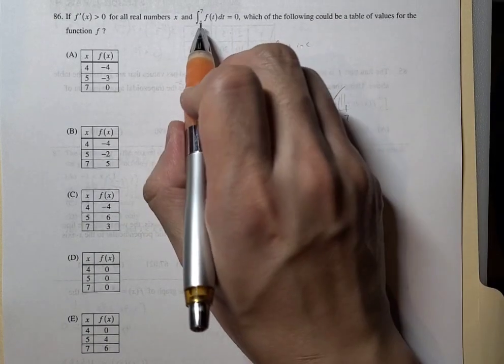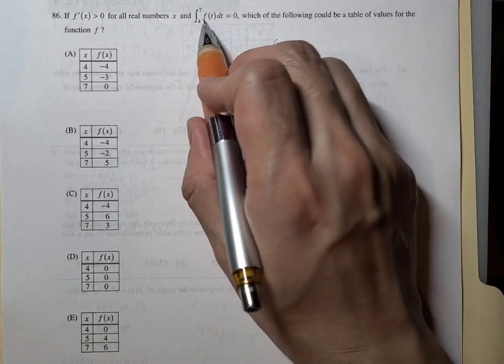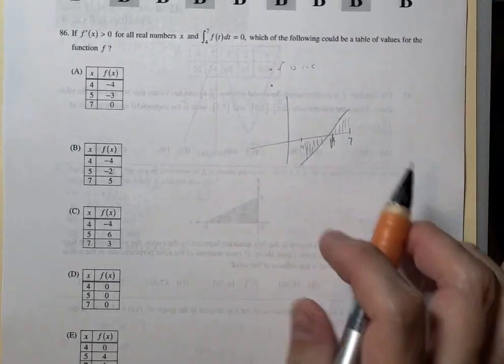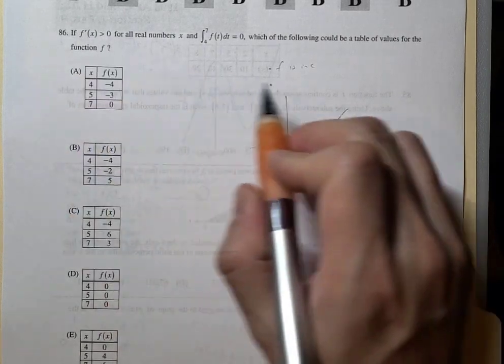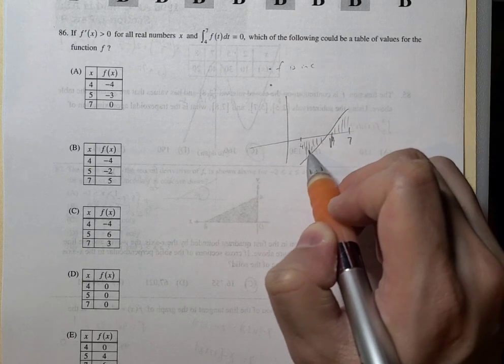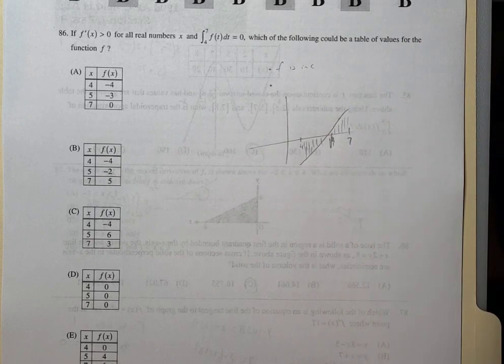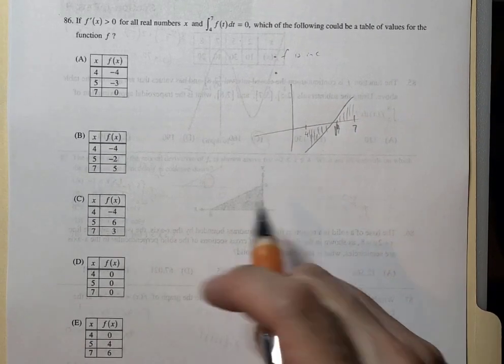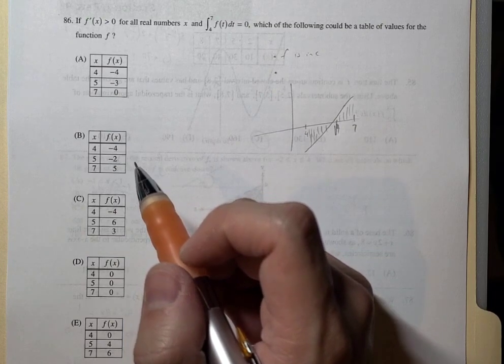Why do I say it cannot be a constant? Well, if it's constantly 0, then this integral would work, if f is just always 0. But that cannot be the case because f has to be increasing because the derivative is always positive. Okay? So if f is always increasing, then part of f has to be negative, and then part of it has to be positive for the areas to cancel out. So let's see which one it could be within these choices.